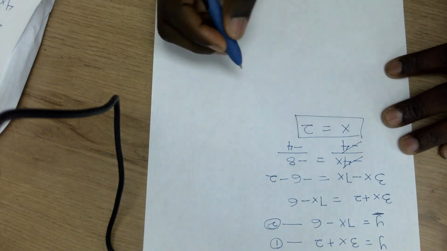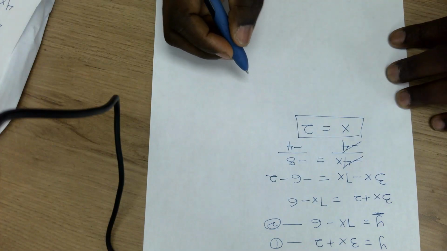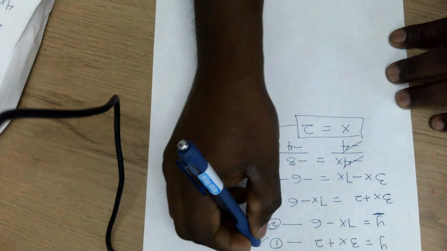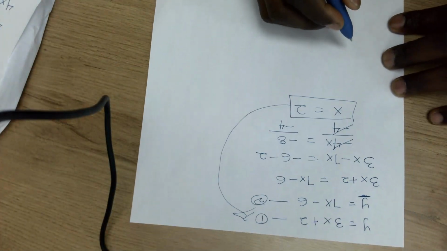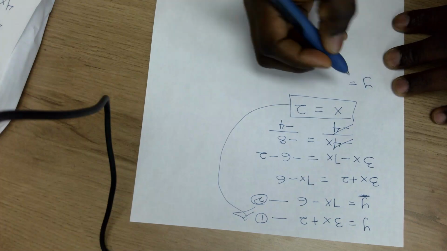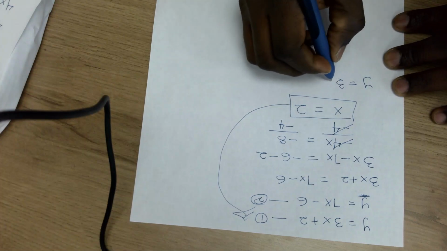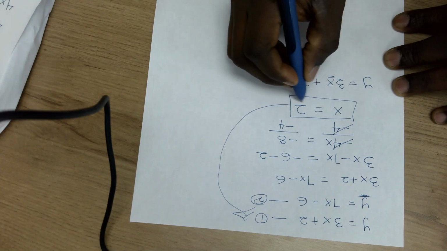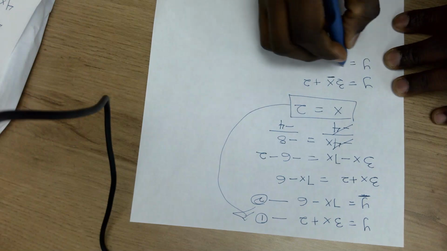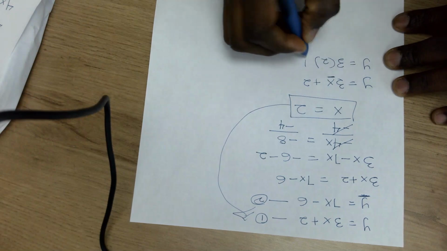So that is the value of x. At this point, I can put x into any of the two equations. So let's say put x into equation 1. So I will then have my y, which is equal to 3x plus 2. So I'm going to put x, which is 2, there. So y will now be equal to 3 times 2 plus 2.